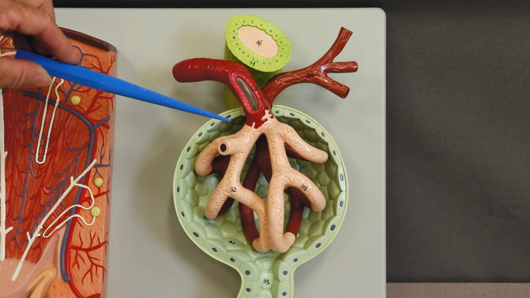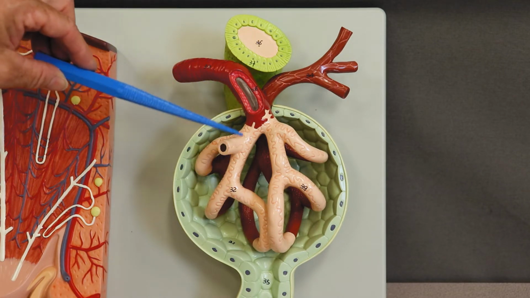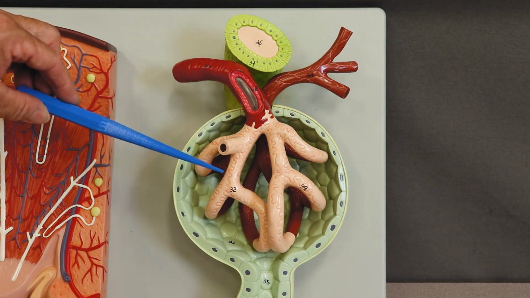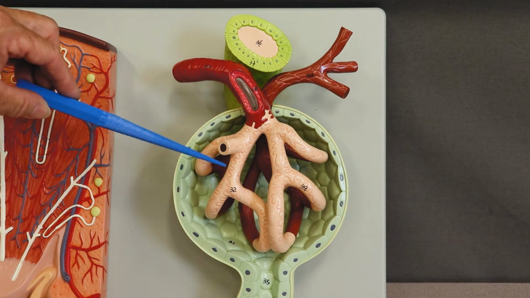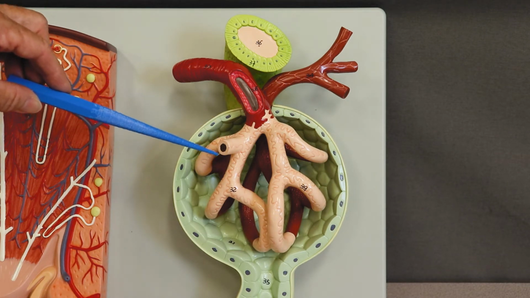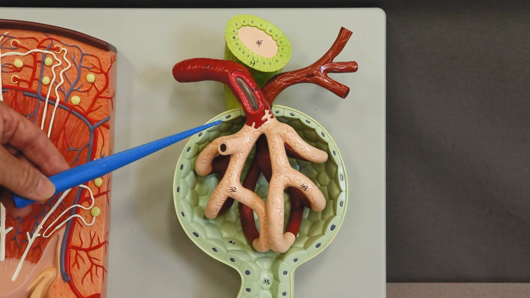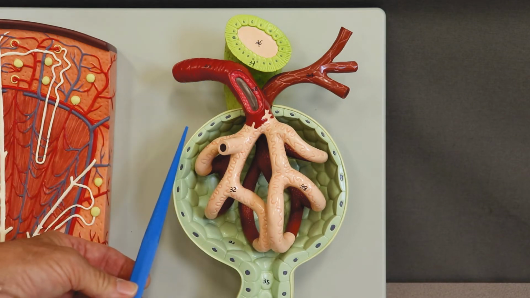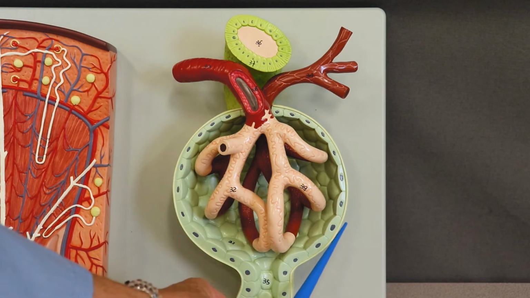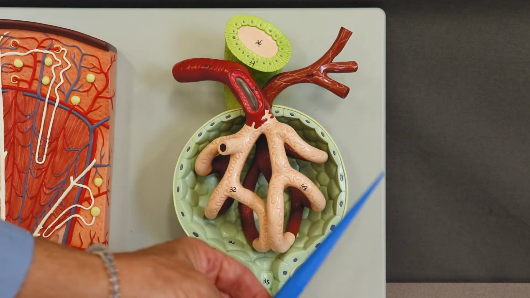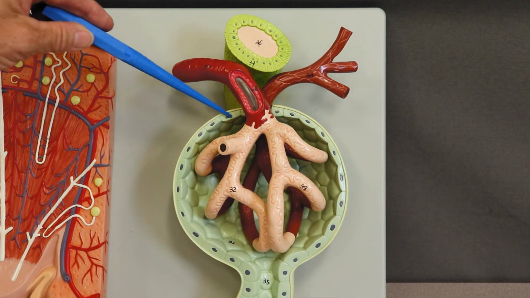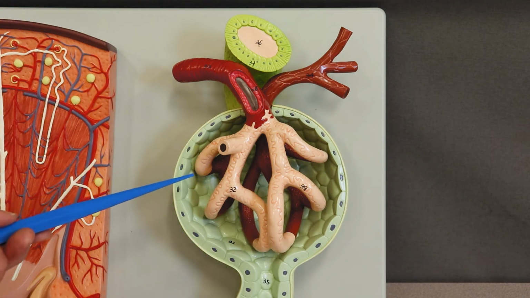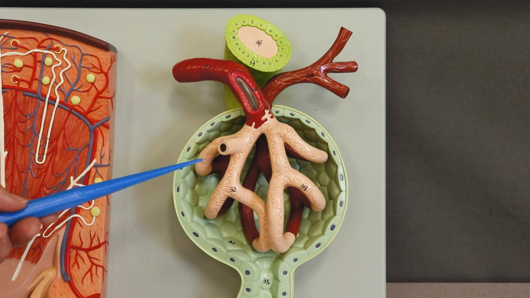The podocytes form essentially an outer layer of the glomerulus, okay? Now, let's use some terminology that we've used before. Remember when we talked about parietal layers and visceral layers. So, of course, this whole thing is a capsule surrounding the glomerulus. And we would call this outer part the parietal layer of Bowman's capsule.